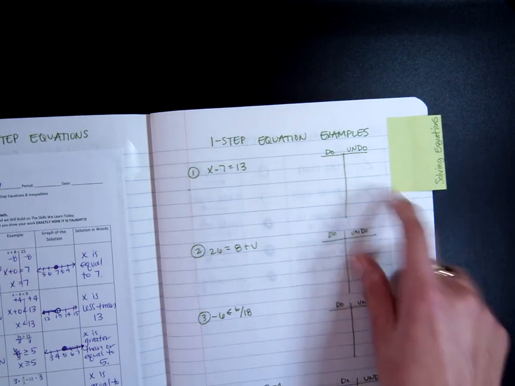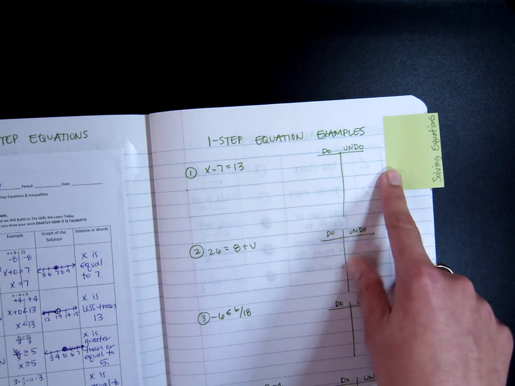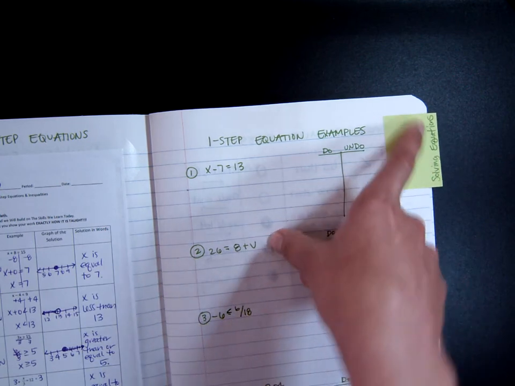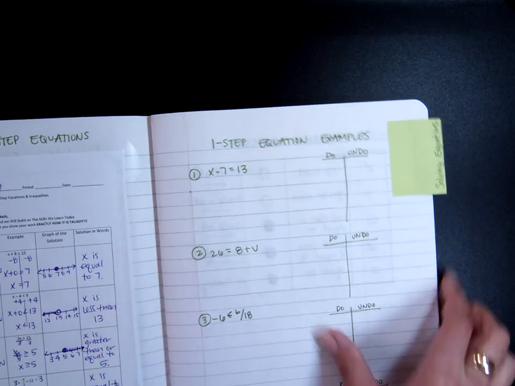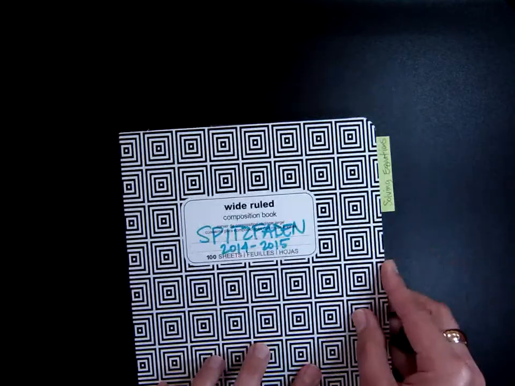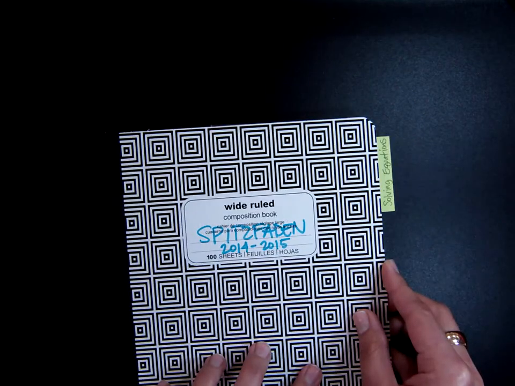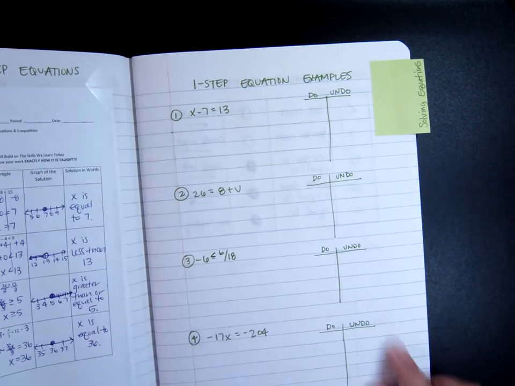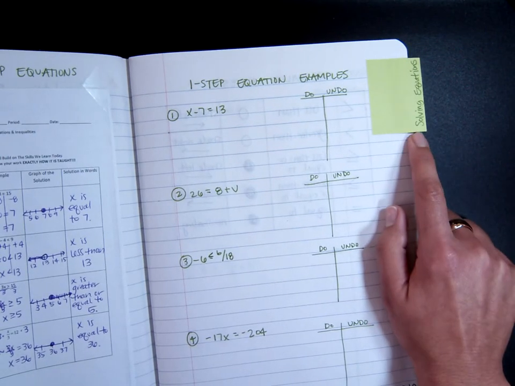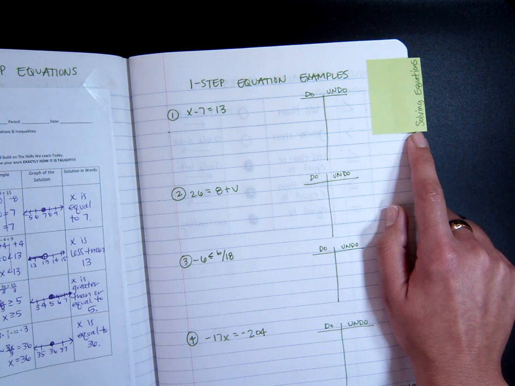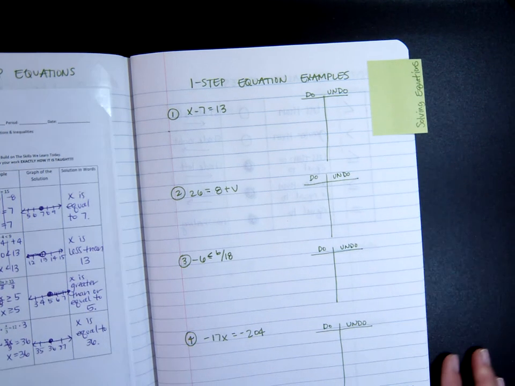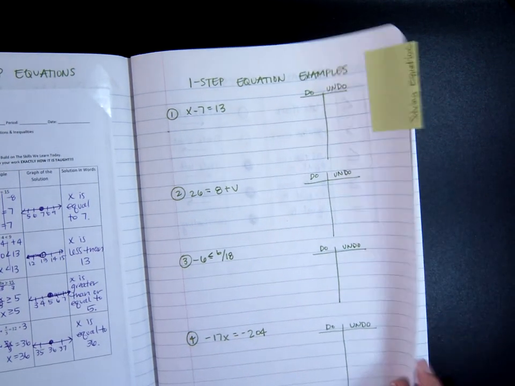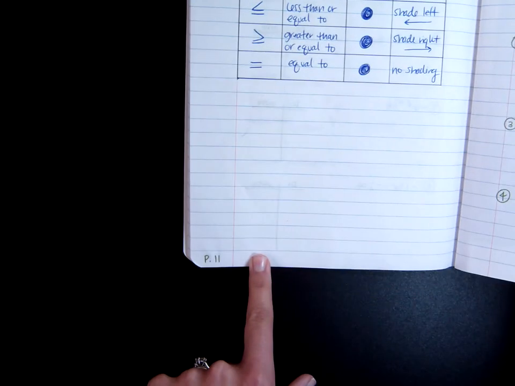The sticky part goes down so it can stick to the page. Then you're going to write Solving Equations on the very edge so that when you close your book, you can still see it. It needs to stick out. So that's going to go on page 10, the sticky note, and you have to title it Solving Equations. Pause and do that.